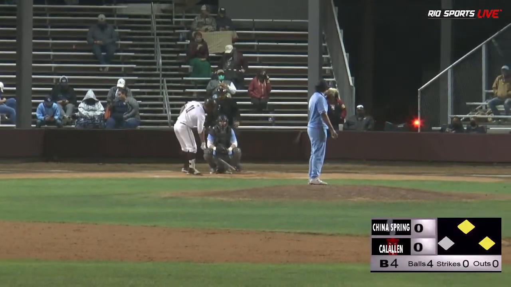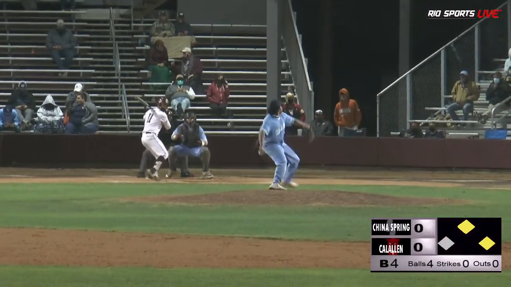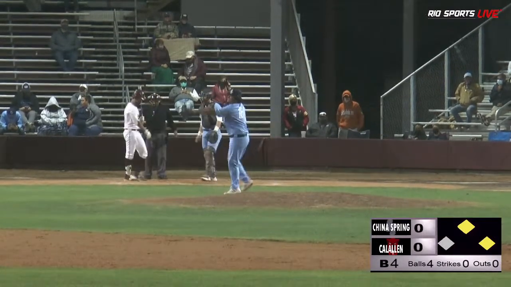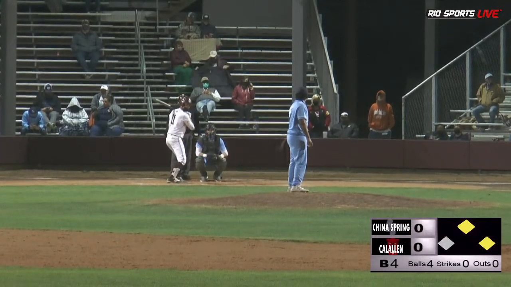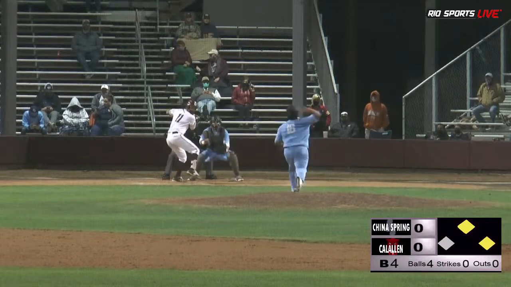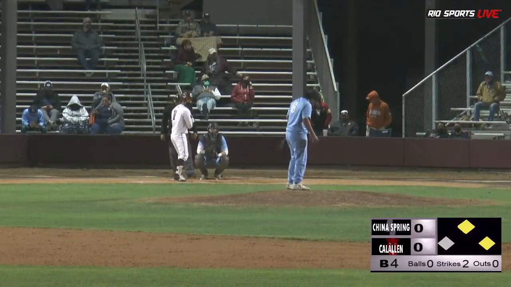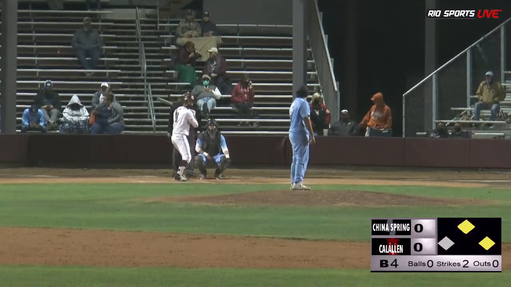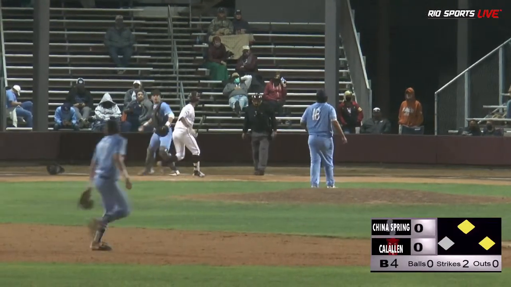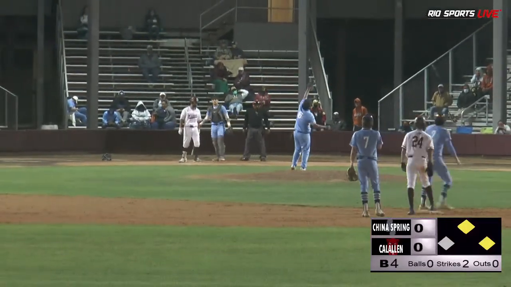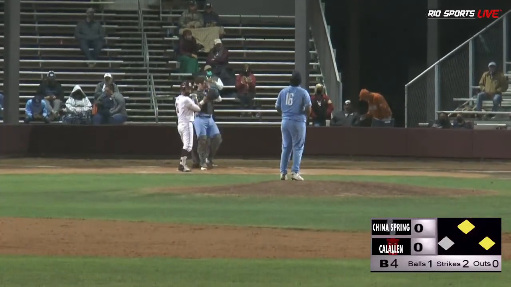And Roberto Perez coming to the plate for Calallen. This one low, inside, but it's going to be called a strike, so no balls, 2 strikes. And this one comes in low, and the catcher able to get on top of it, so it's going to be ball number 1. 1-2 the count. 2 on, nobody out for Calallen.